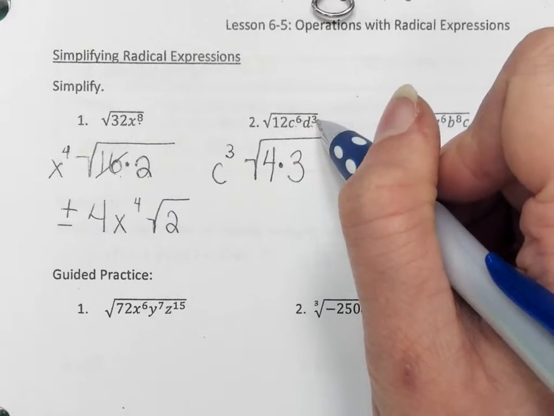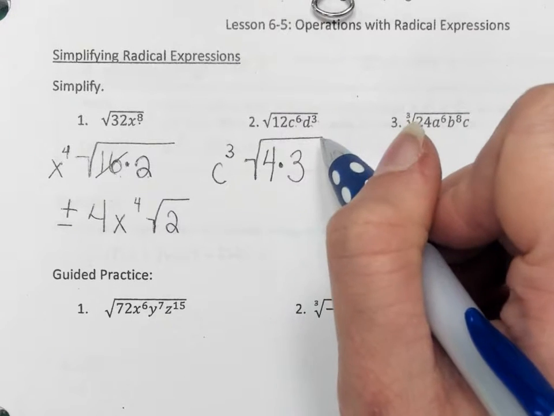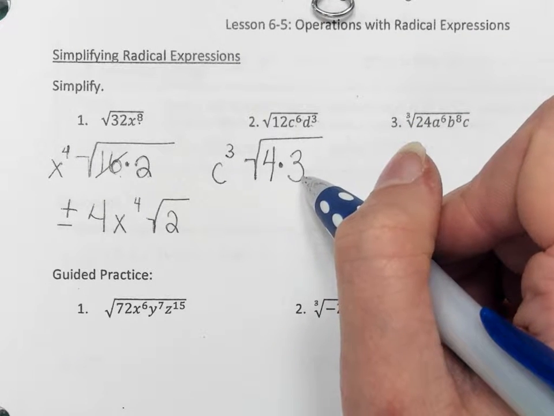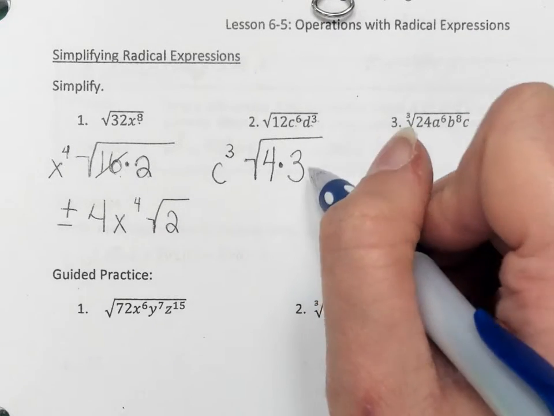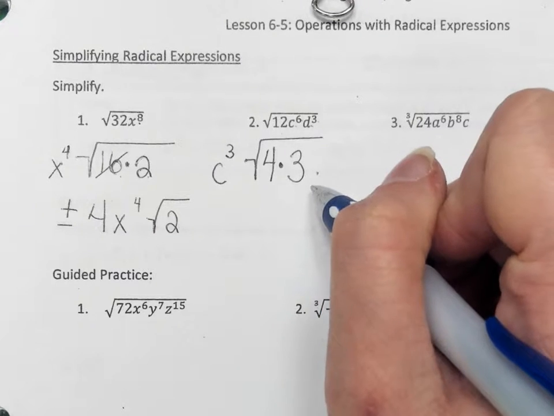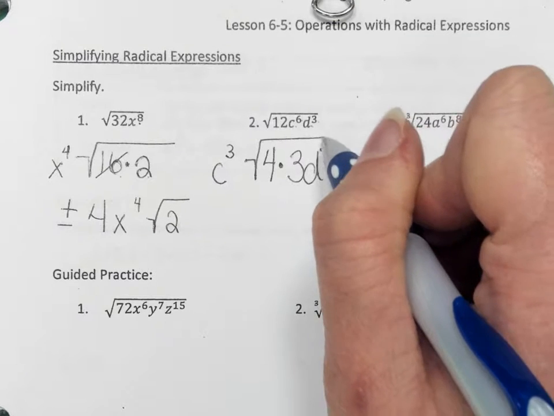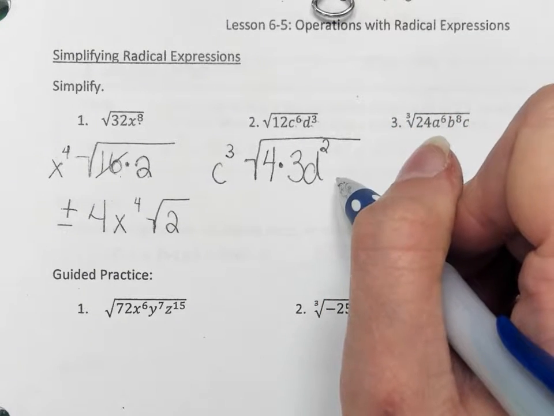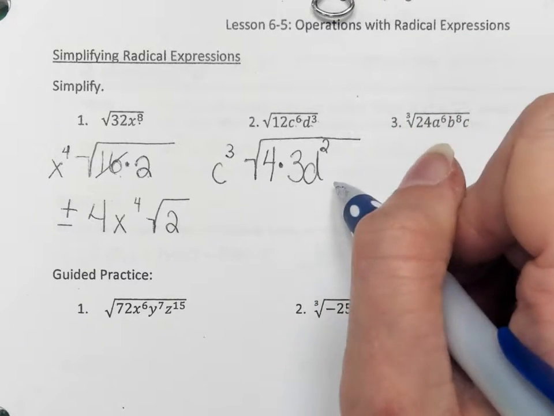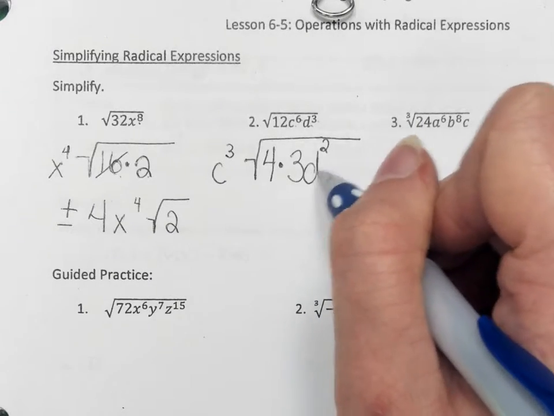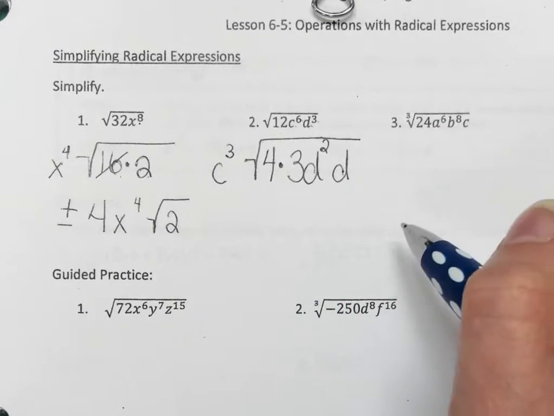However, d to the 3 will not divide by 2. So what number divides into 2 that is underneath 3? 1 does not divide by 2. 2. And I still have to have 3 d's. I cannot just eliminate 1. So I have 2, and I have to have 1 more, right? So let's finish this up.